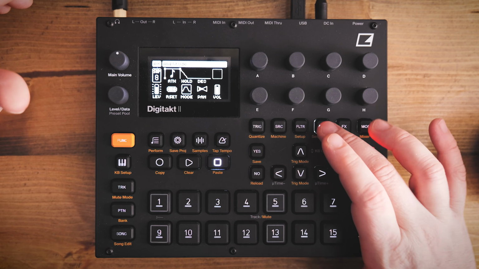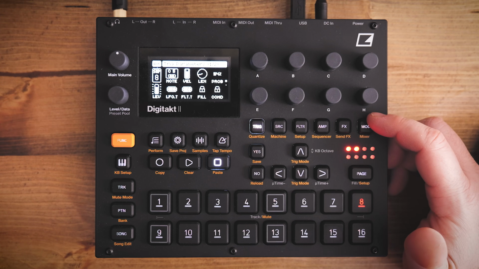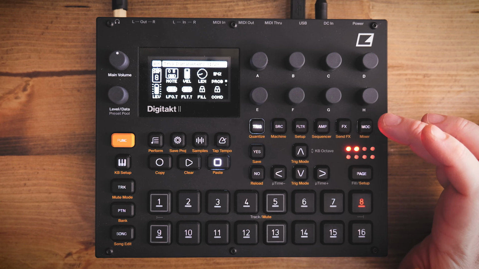Yeah, that sounded great. So modulation, we've got to add some modulation in.